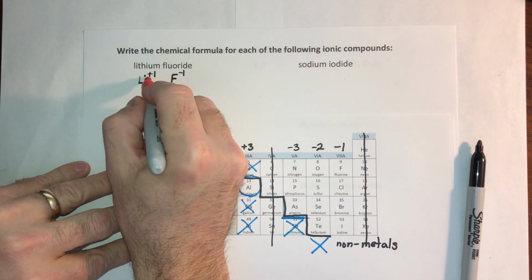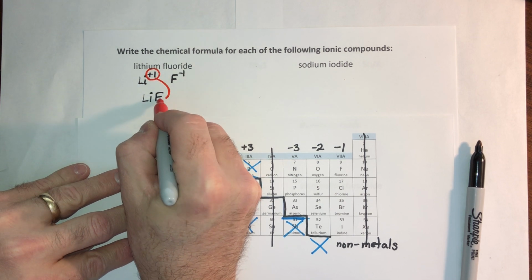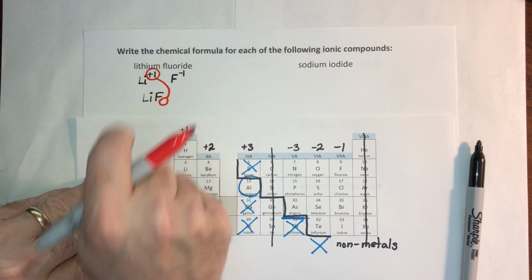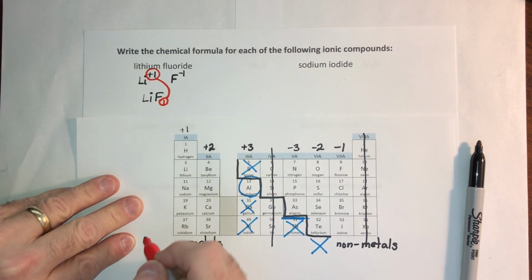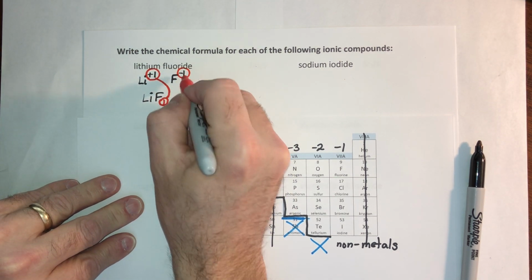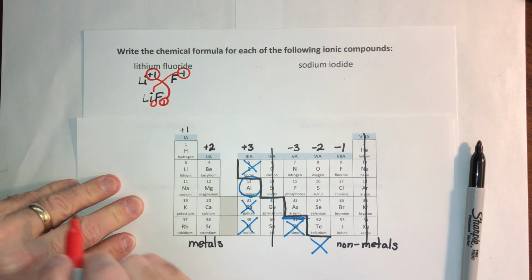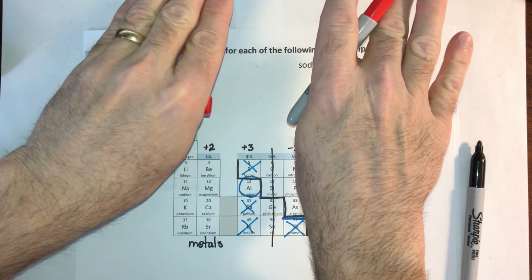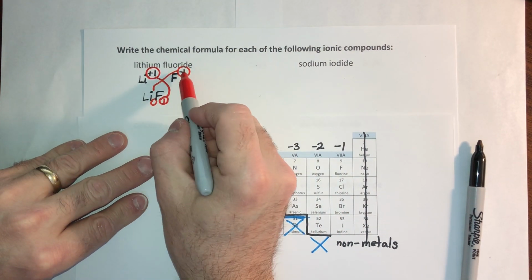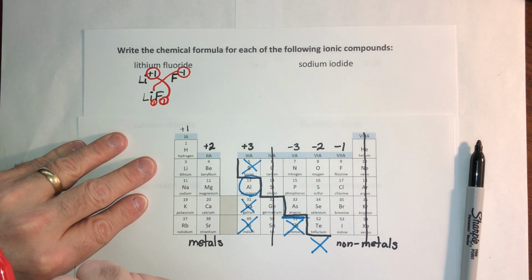is that the charge on the metal tells you how many of the nonmetals that you need. So since the charge on the lithium is 1, I would need 1 of the nonmetal. The charge on the nonmetal tells me the number of metals that I need. You basically take the 2 numbers and switch them. So if I've got a -1 on the fluorine, that means I need 1 of the lithiums.